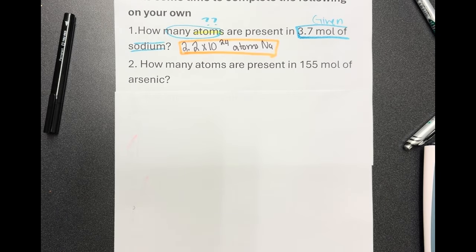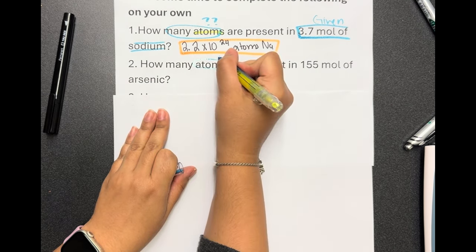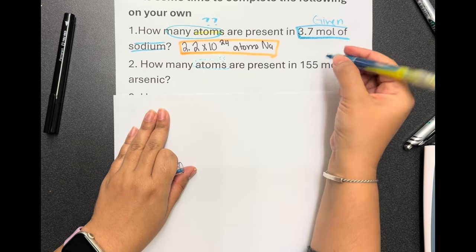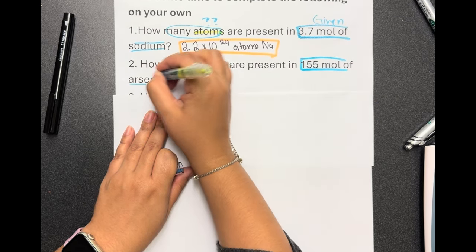Okay, now number 2 says, how many atoms, so it's asking me for atoms, are present in 155 moles of arsenic.